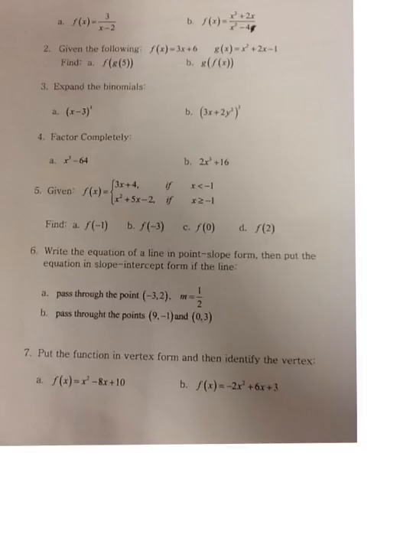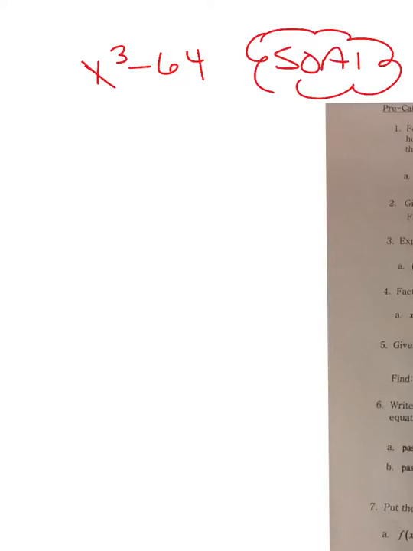Okay, so 4 is to factor completely. All right, so I have x to the third minus 64. That is not the difference of two perfect squares. It is the difference of two perfect cubes. So let me write that down. x cubed minus 64. So remember, the difference of two perfect cubes, remember we use SOAP. Remember, same, opposite, always positive. So we get small parentheses, big parentheses. So same sign, opposite sign, always positive. In the first parentheses, it's A minus B. In the second parentheses, the front ends are your A squared and B squared, and in the middle is AB.